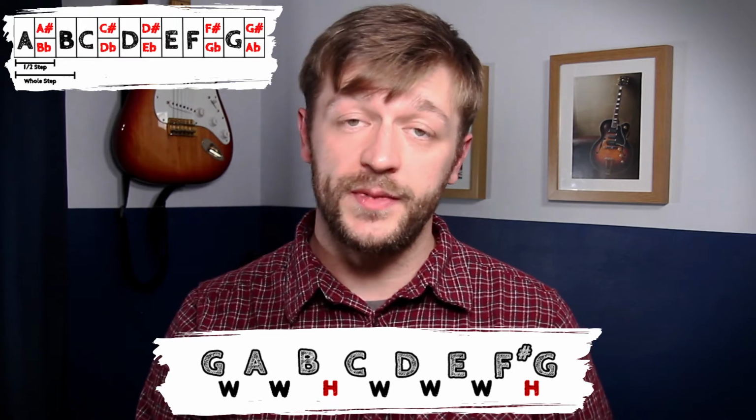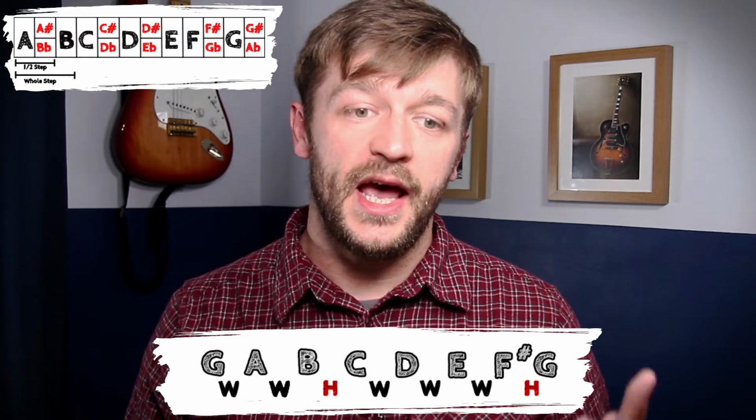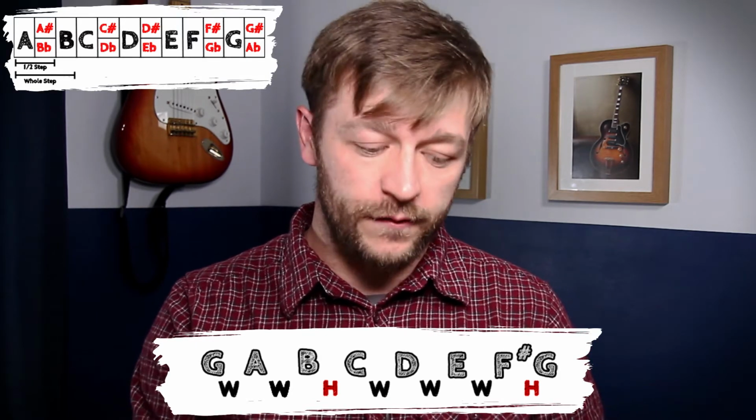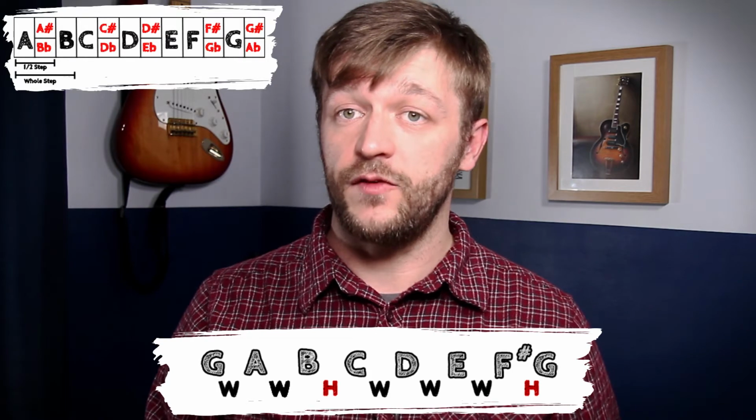So F sharp to G is a half step, which means we followed the formula, whole, whole, half, whole, whole, whole, half. We wrote down the letters first, G, A, B, C, D, E, F, G. And we found following the formula that everything worked apart from that one letter. All we needed to do with the F was push it forwards. Pushing it forwards makes it sharper, so we made it into an F sharp. And now you have the G major scale.